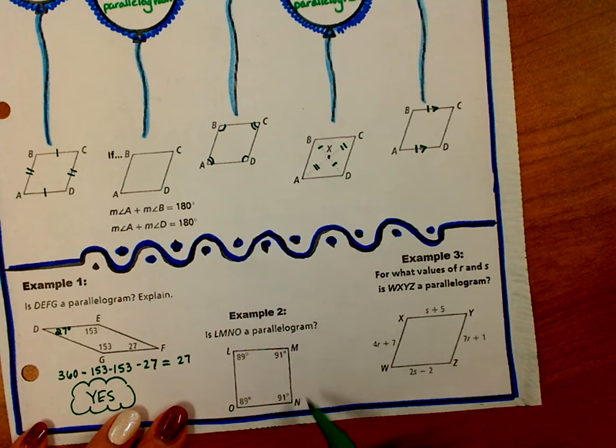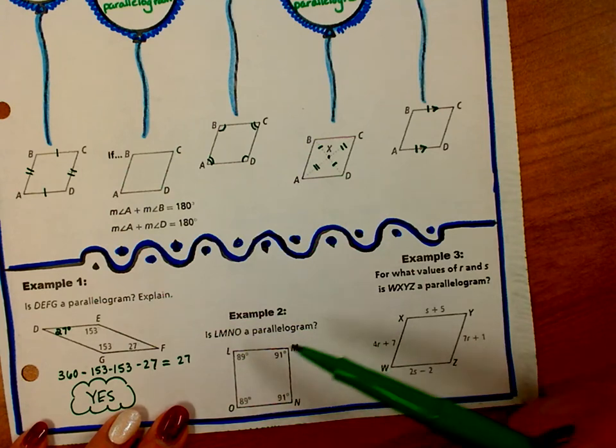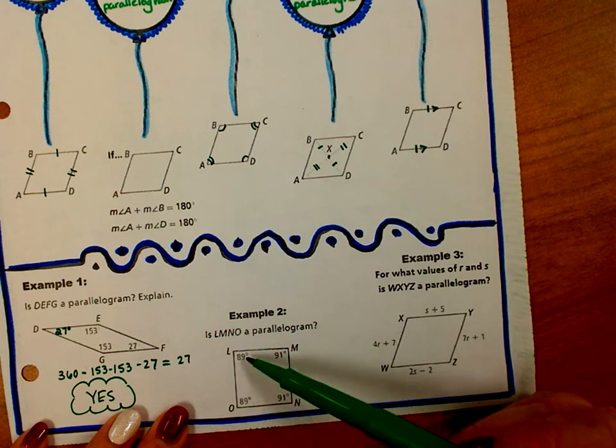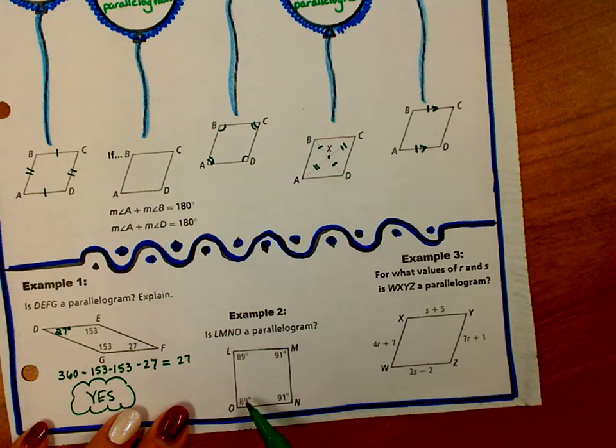In this one we know all four angles, and if we look at the opposite angles, 89 and 91, 91 and 89, those are not congruent. Now the theorem before it asks, are they supplementary? L and M, 89 plus 91 is 180. And O and N, 89 plus 91 is 180.